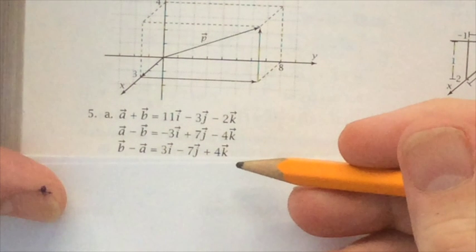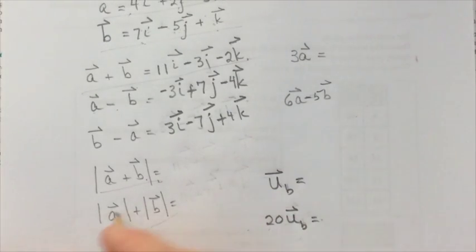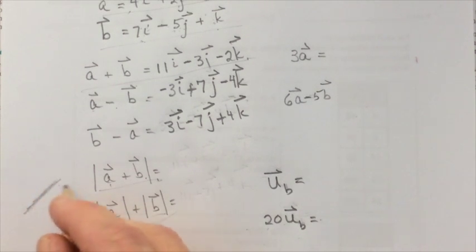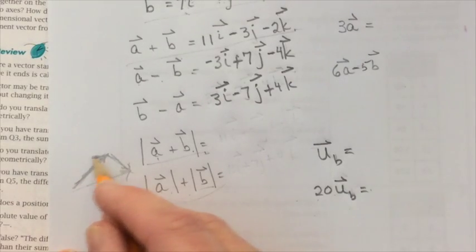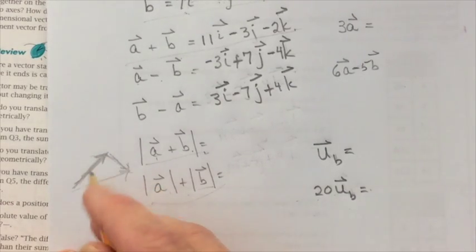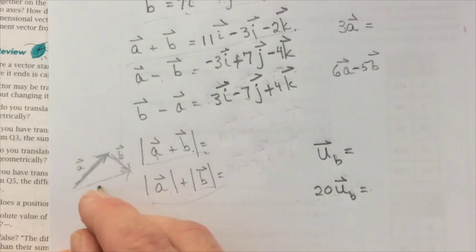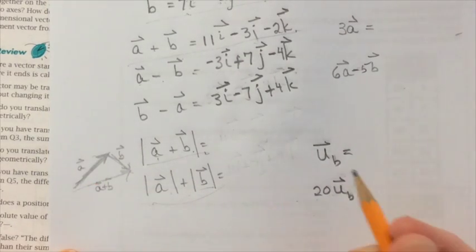I'm going to do the pieces of problem 5 in a slightly different order, because I want to just pick up and finish this. We're looking at the magnitude of A plus B, and then the magnitude of A plus the magnitude of B. Notice we're talking about a triangle here. If you have vector A, that's this one right here. So we'll mark that vector A. And then this one's going to be vector B. And then the one that connects the tail of one to the head of the other is vector A plus B.